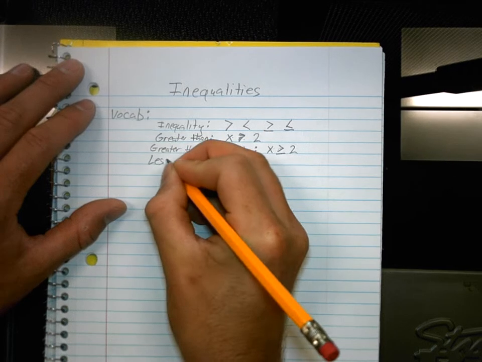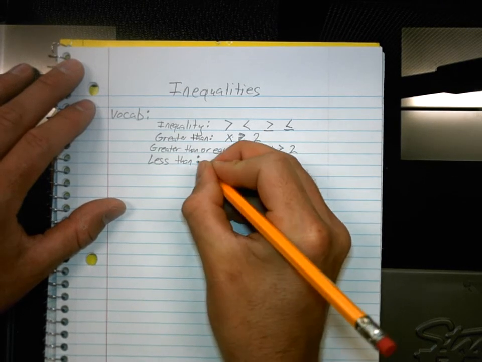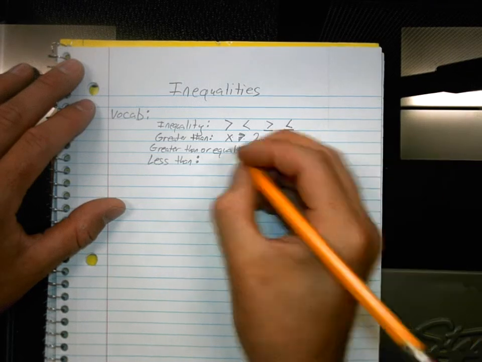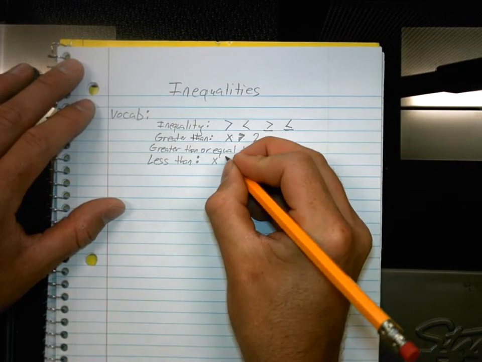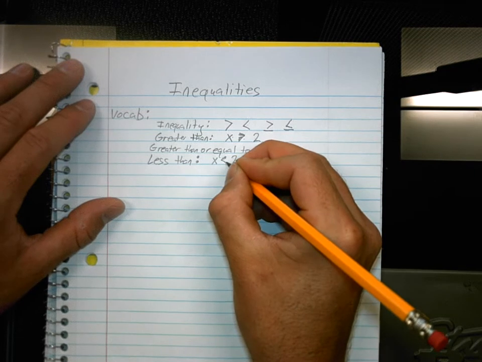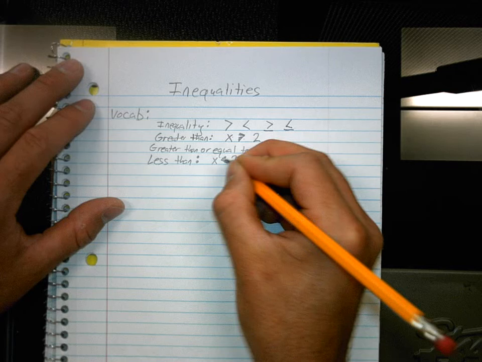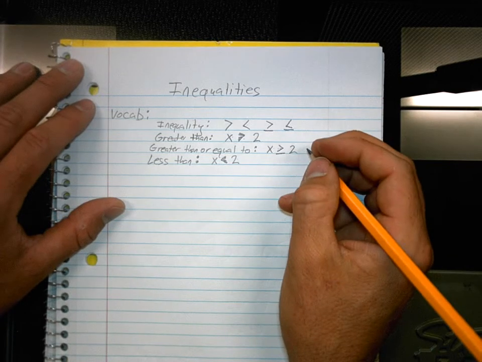Next one is less than. So we'll say x is less than 2. We're still trying to eat the larger side, so we're saying x has to be less than 2 if the mouth wants to eat 2.